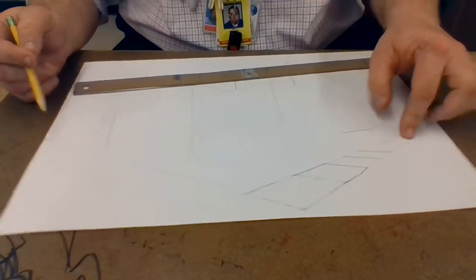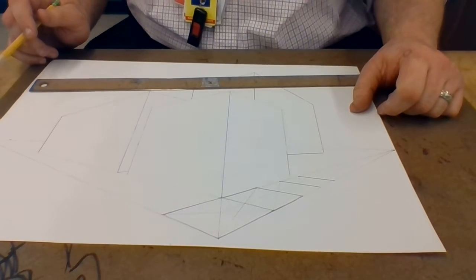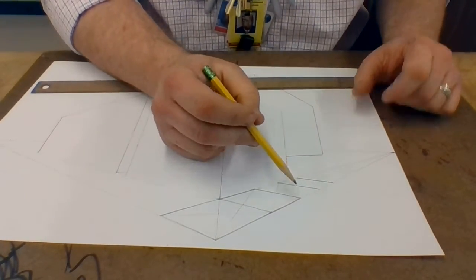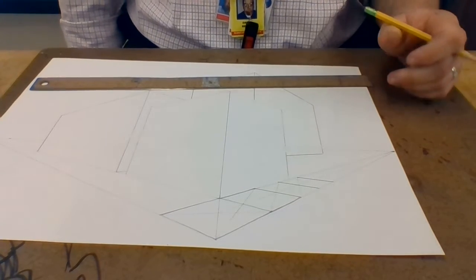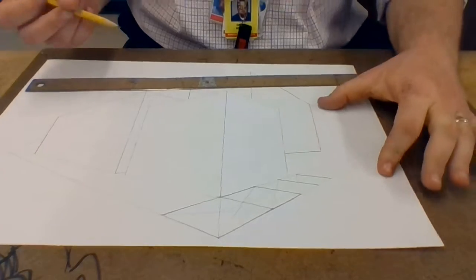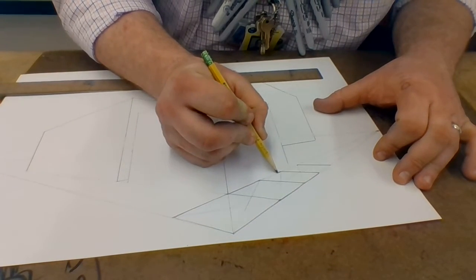Now you're going to reach a point where your sidewalk blocks become too small and they're just going to get messy. At that point, stop doing them. So I can lock these in.